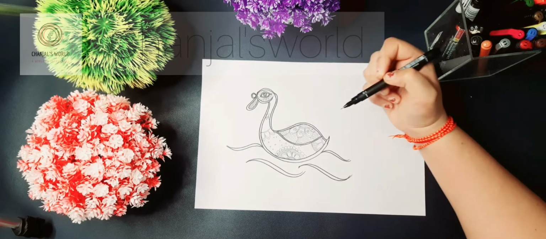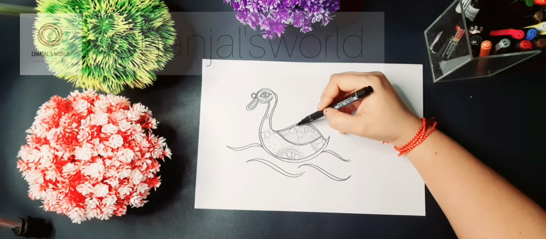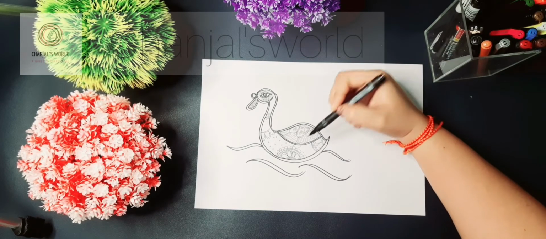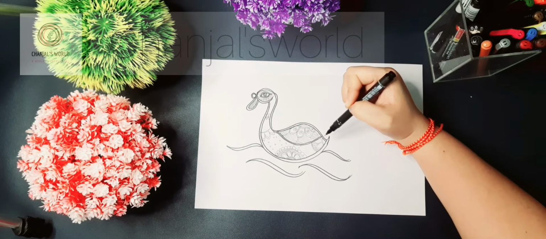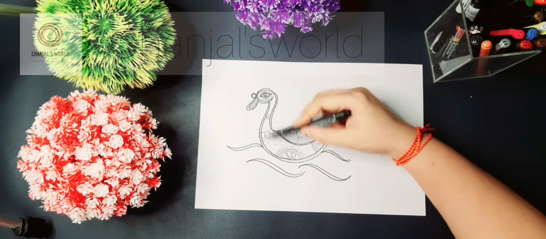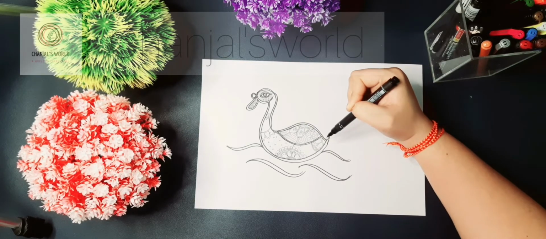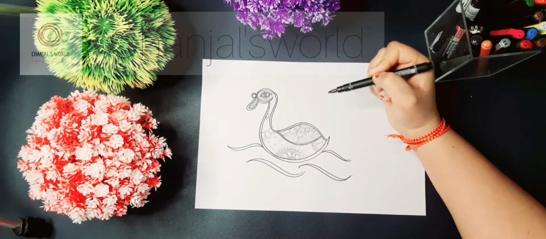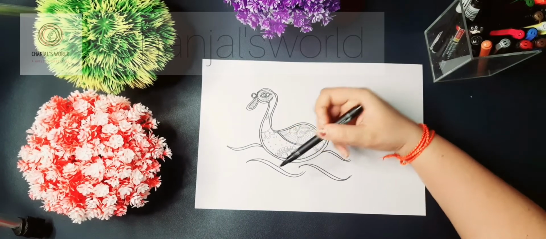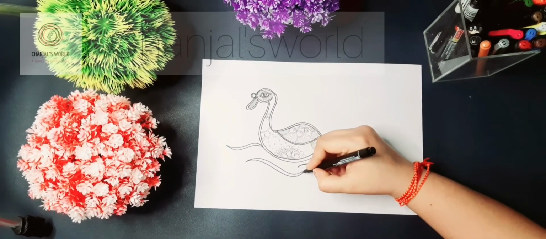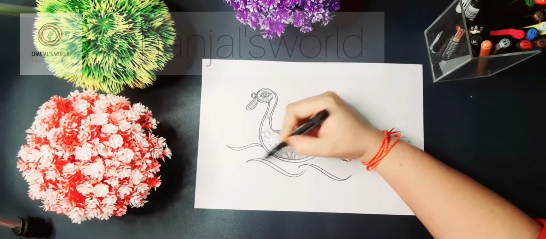lines over here, because in Madhubani art, no matter what you draw, there should be only two lines as the border. So you have to adjust your drawing accordingly when you're drawing the double lines, so that every single main stroke of your drawing has only a double line. Second of all, if you can see, I have drawn the waters in a very wavy line, and I have made sure that the ends meet.